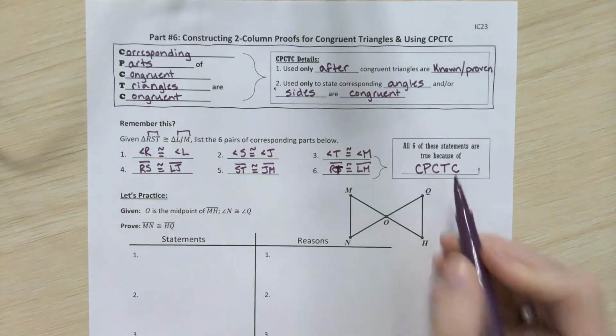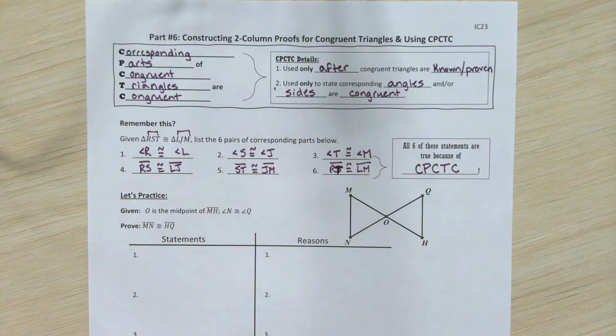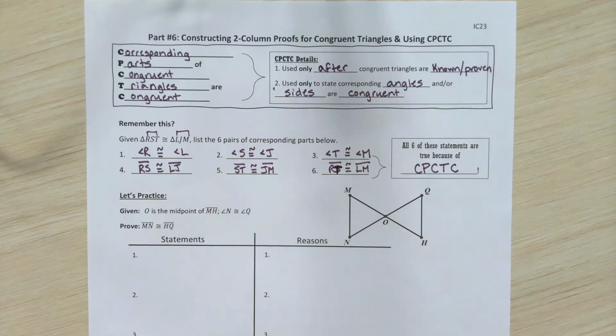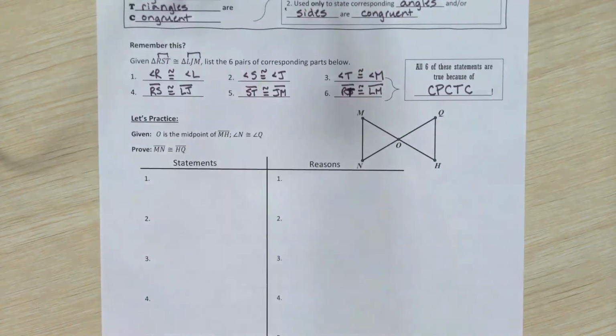This abbreviation is listed on your assessment resource page, just like side, side, side, side, angle, side, and all the others are. So you don't have to memorize it. You just have to know when to use it and what it's useful for. So let's practice.